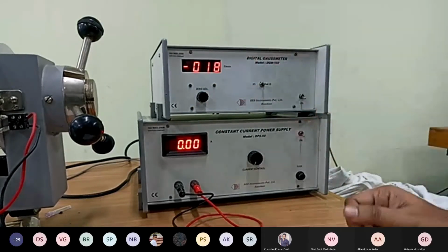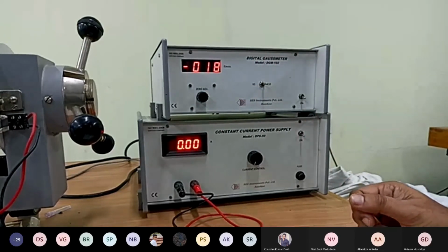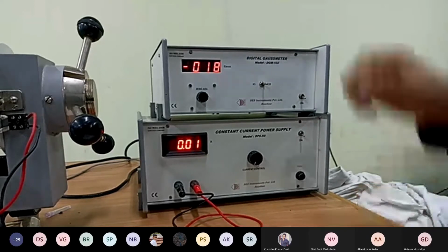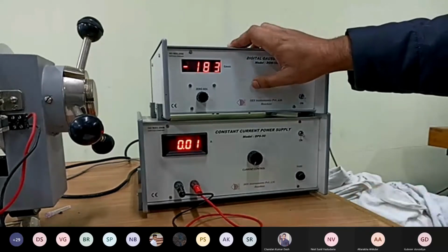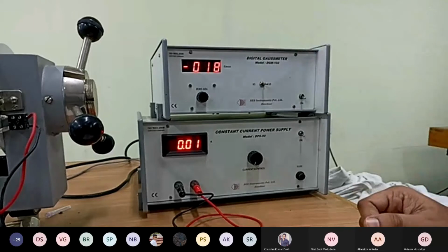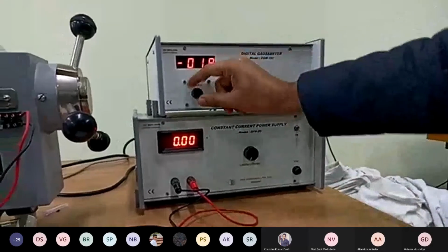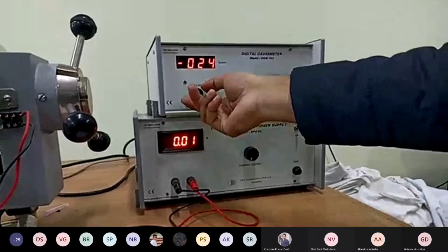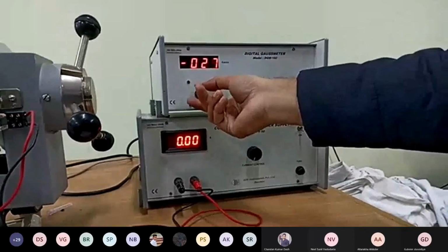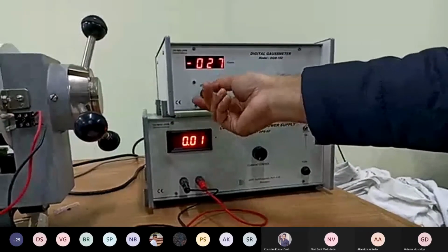This value is the minimum to be adjusted, because if we rotate it anti-clockwise, then the value is increasing. Okay.